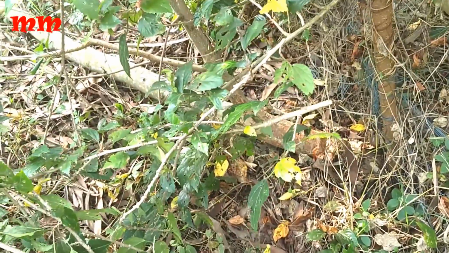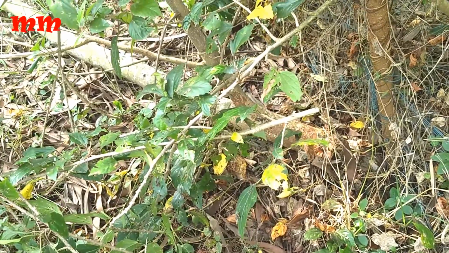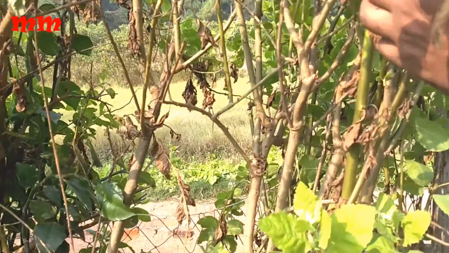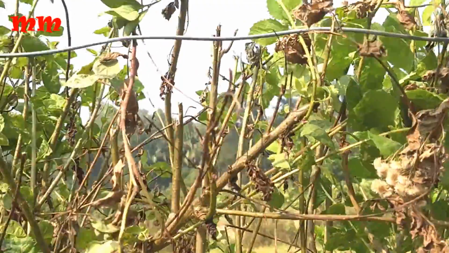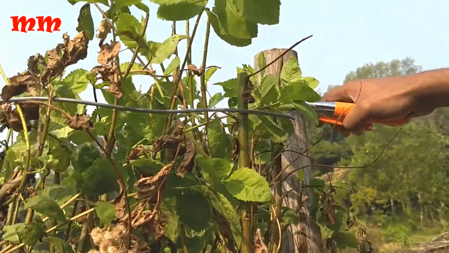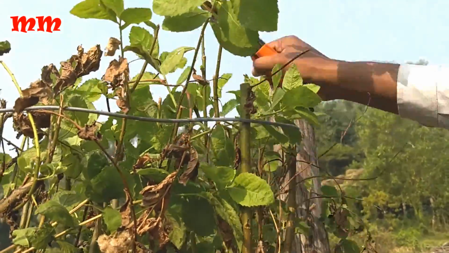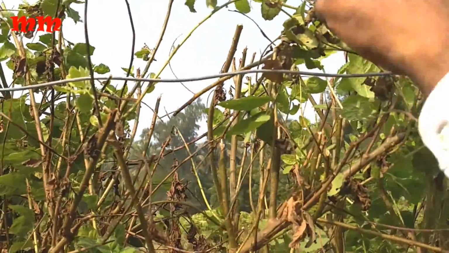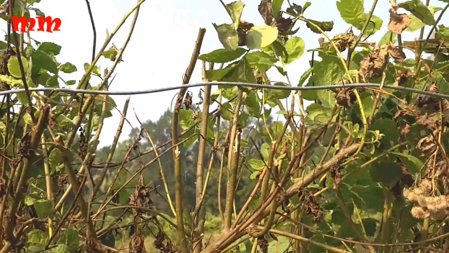So again, this is the total cutting, and here is my boundary, and I am cutting the quite hard branches through the C-catcher. See, through this wire line I am cutting this.